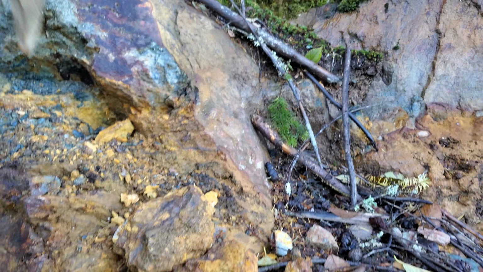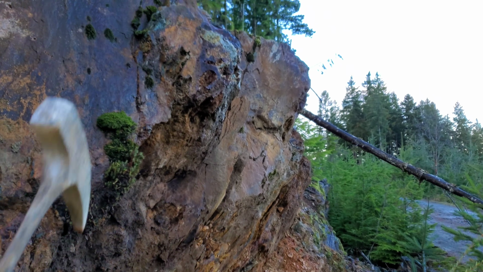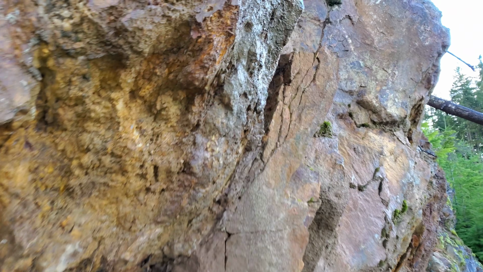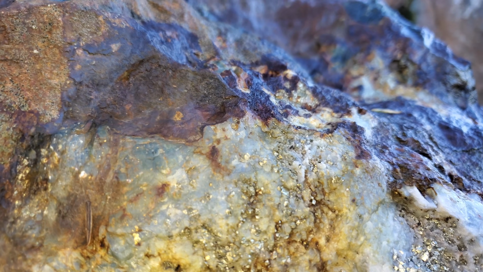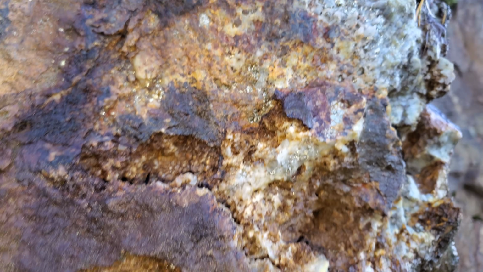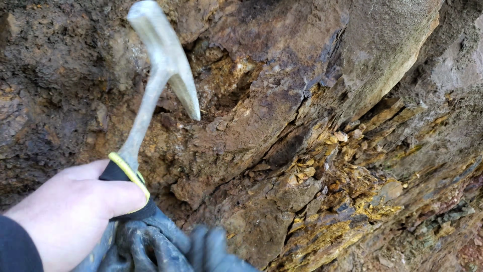This is about 2 meters at this area here, and it's about 1 meter here. You got more exposed up here in this vuggy quartz, and all along through here.